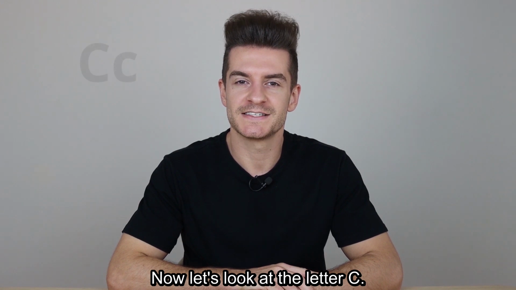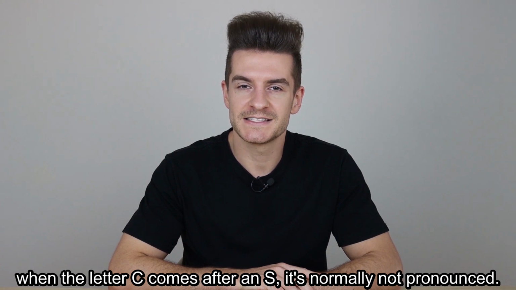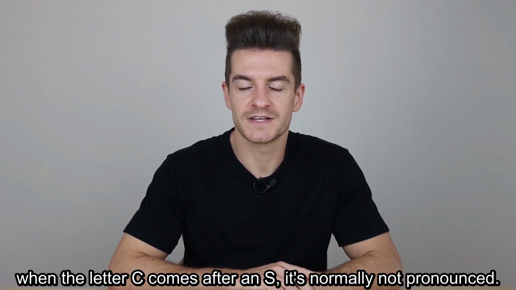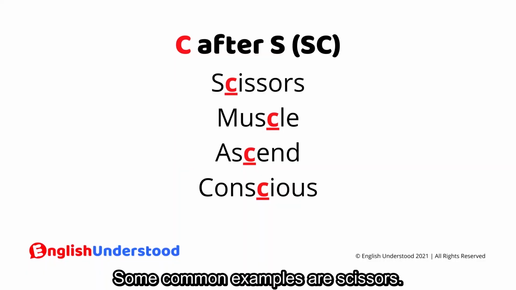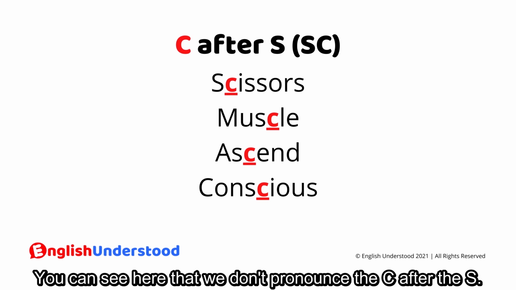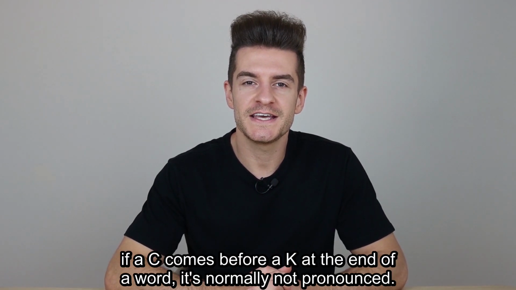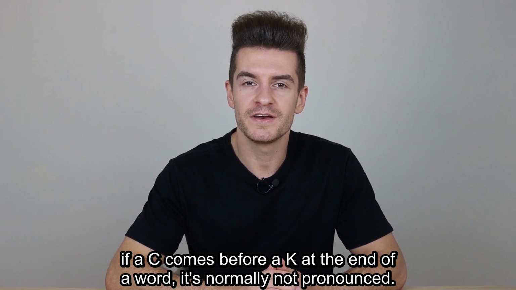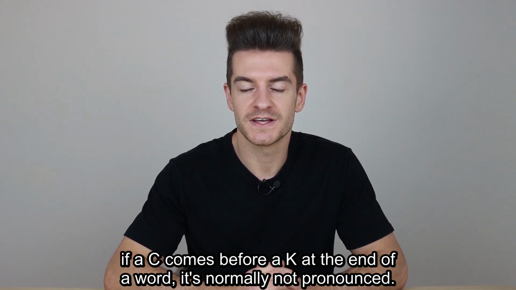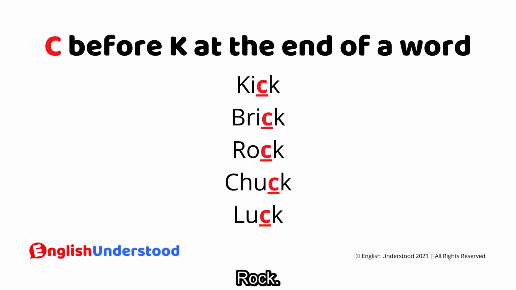Now let's look at the letter C. The first rule is that when the letter C comes after an S, it's normally not pronounced. Some common examples are scissors, muscle, ascend, conscious. You can see here that we don't pronounce the C after the S. The second rule with C is that if a C comes before a K at the end of a word, it's normally not pronounced. Some common examples are kick, brick, rock, chuck, luck.